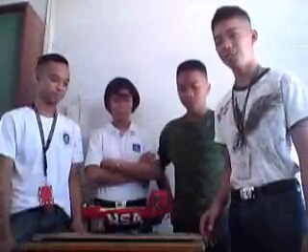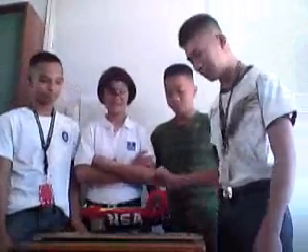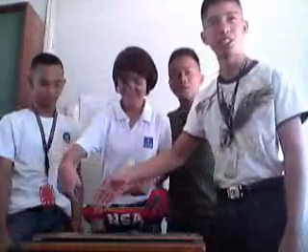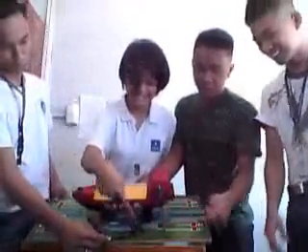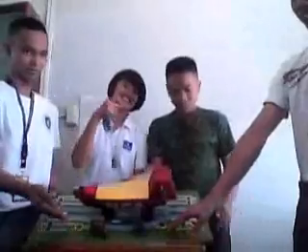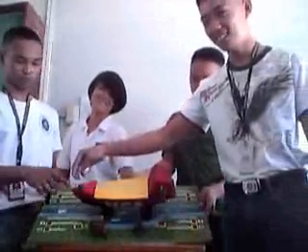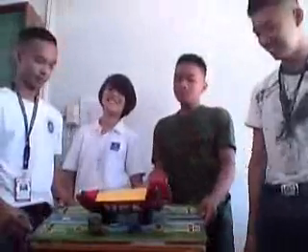The concept of our electric switchboard is an example of a basic simulation. Before that, we will first discuss the parts of it. First, we have the transformer. Next, we have the buzzer. Next, the push button, the switch, the LED, and then the mini chip.